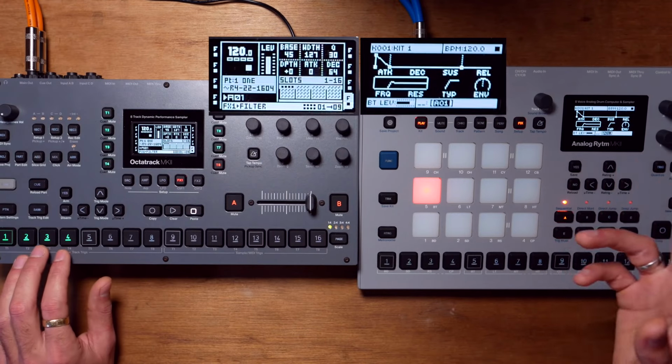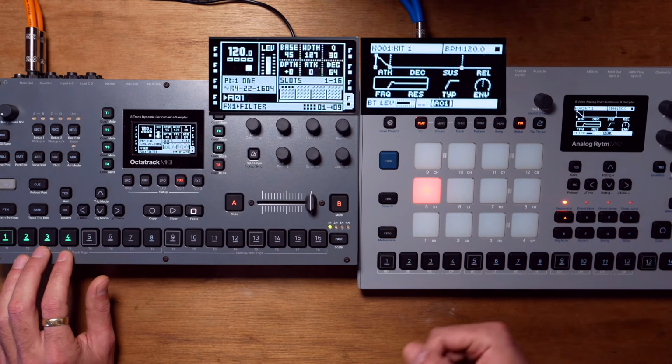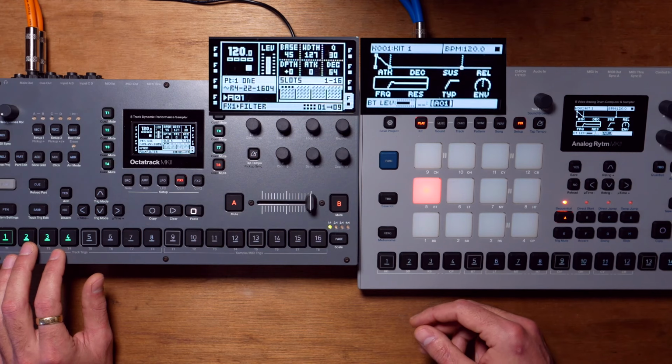Again, the resonance is very strong in this one. No pun intended.